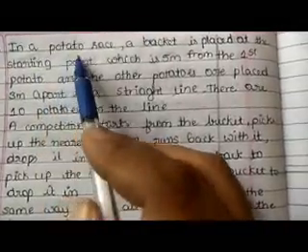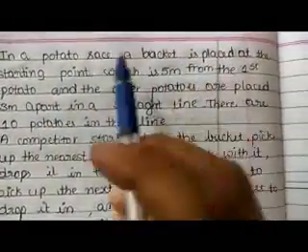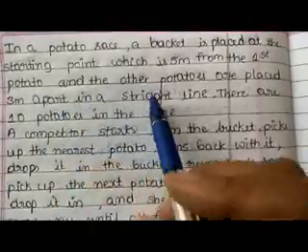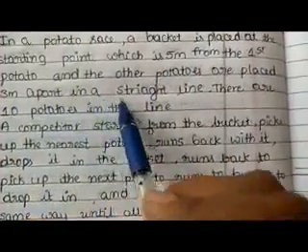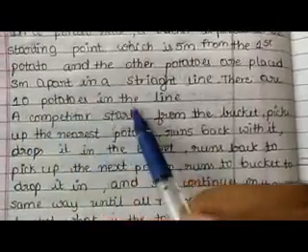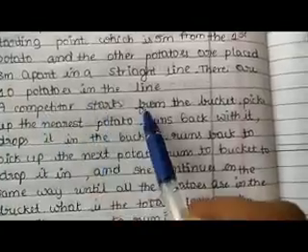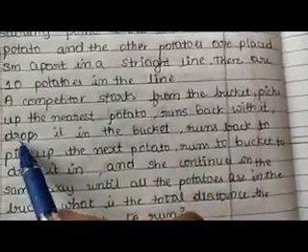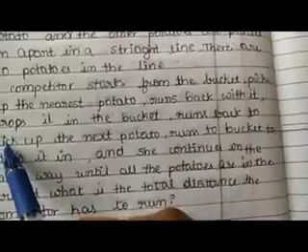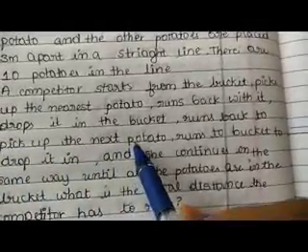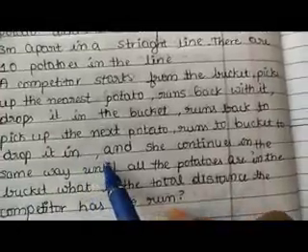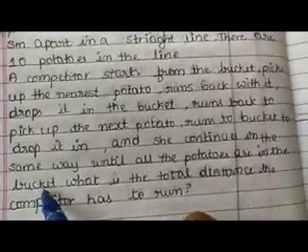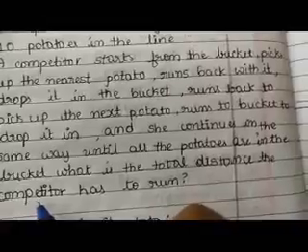Exercise. In a potato race, a bucket is placed at the starting point, which is 5 meters from the first potato, and the other potatoes are placed 3 meters apart in a straight line. There are 10 potatoes in the line. A competitor starts from the bucket, picks up the nearest potato, runs back with it, drops it in the bucket, and runs back to pick up the next potato, and runs back to the bucket, dropping it again. She continues in the same way until all the potatoes are in the bucket. What is the total distance the competitor has to run?